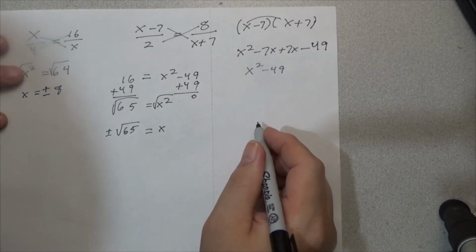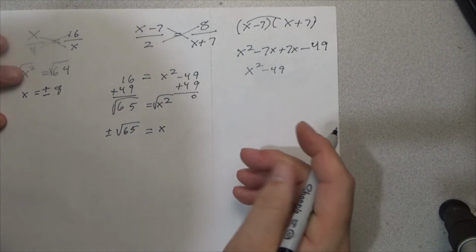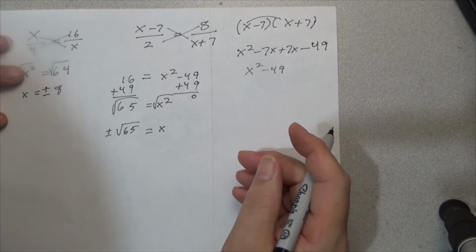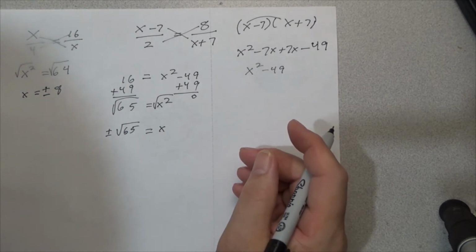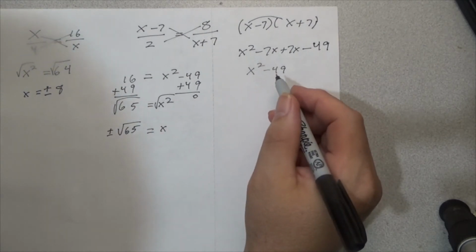No even square root in that one. Number 29, that's another one that you would FOIL before. Those are conjugates too, so the center two terms will cancel each other out there. 30 is the same way.